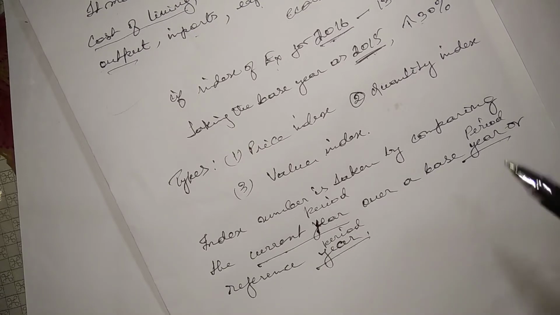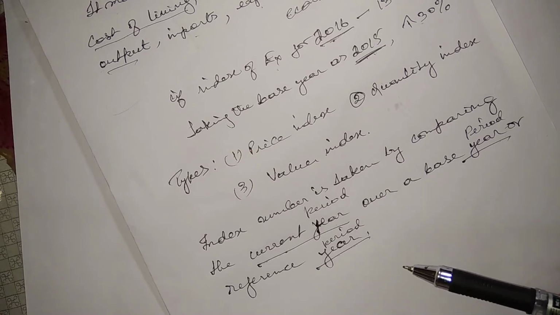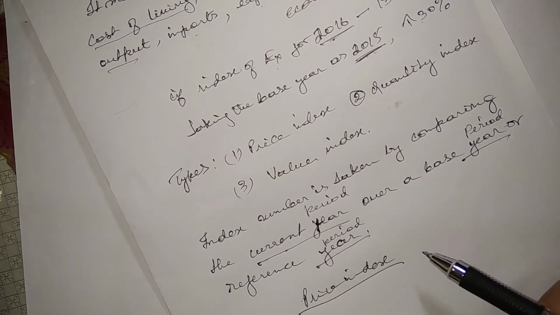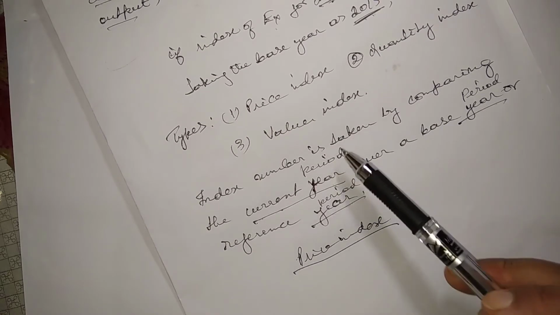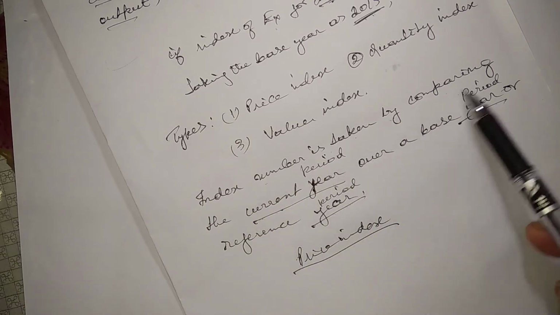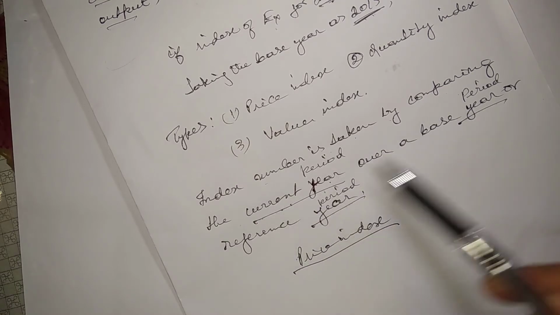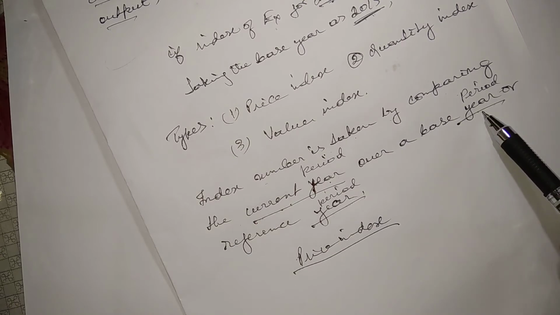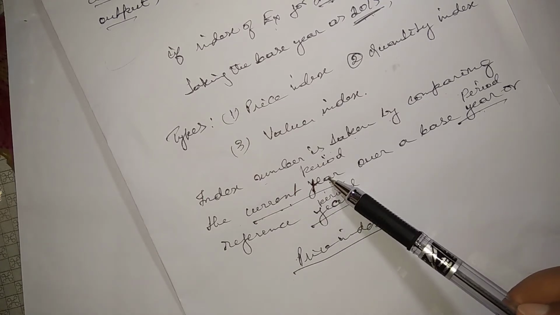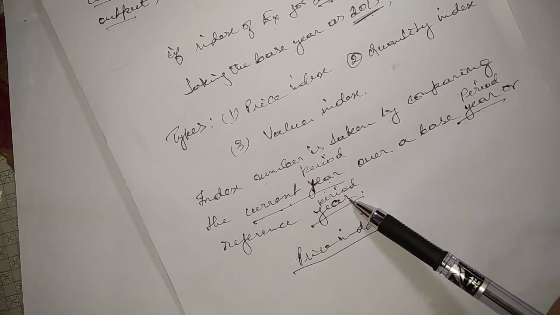If you want to see the price index, we calculate the index number by comparing the current price over a base price, that is, by taking the price of the current period over the price of the base period or a reference period.